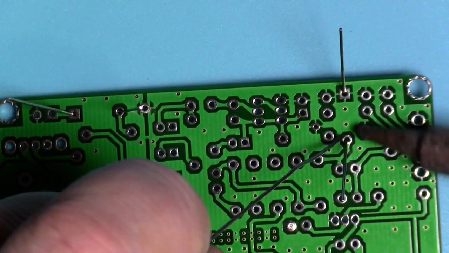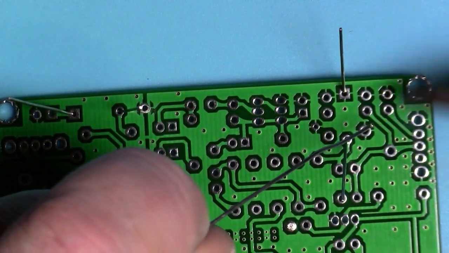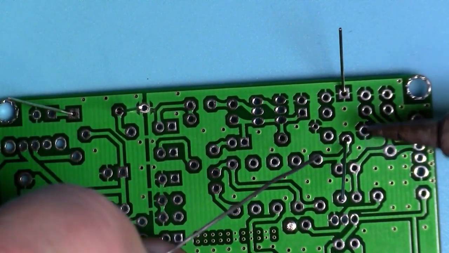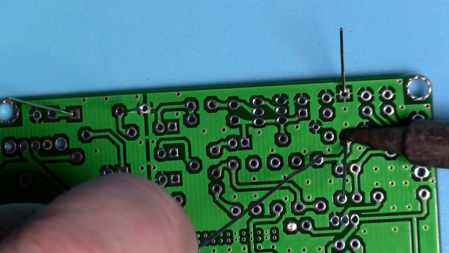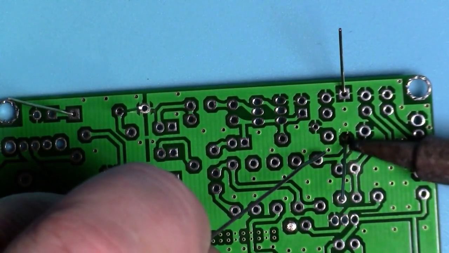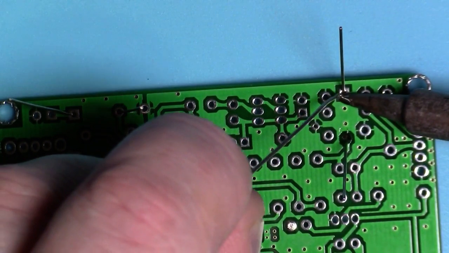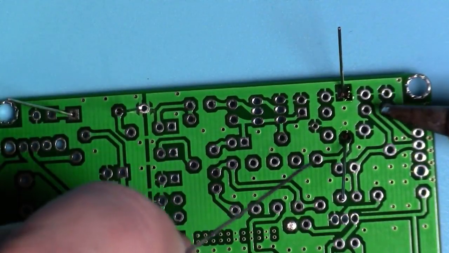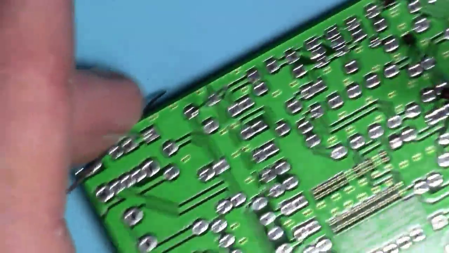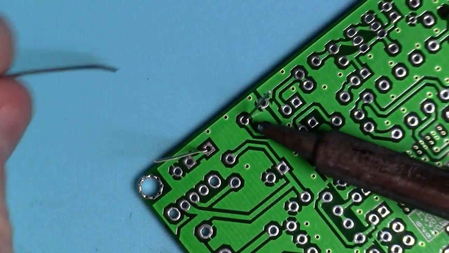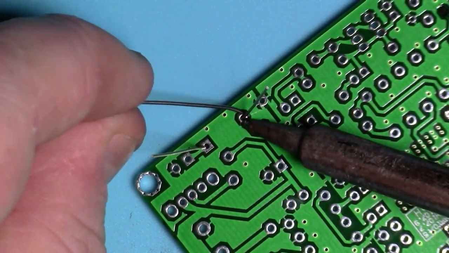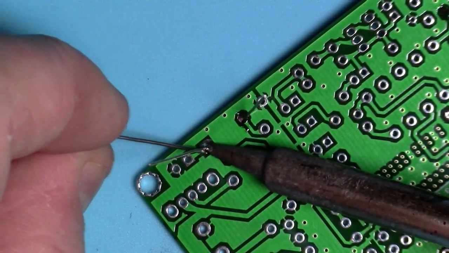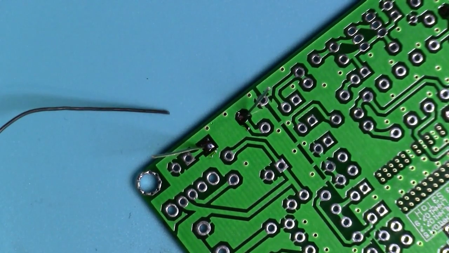We want to get just a little kiss of solder on our iron. That helps the heat transfer. And then we want to be touching the iron to the lead and to the pad. And we touch some fresh solder between there. Just like that. Did you miss it? Here's another angle. Just like that. That's going to solder our component down.